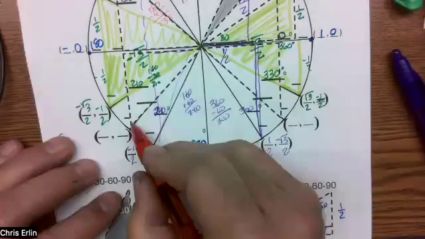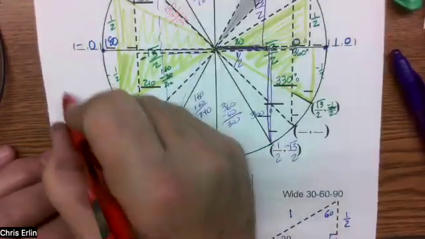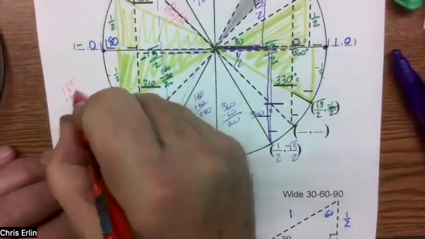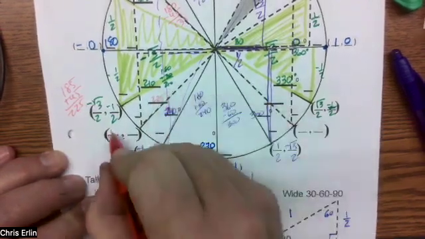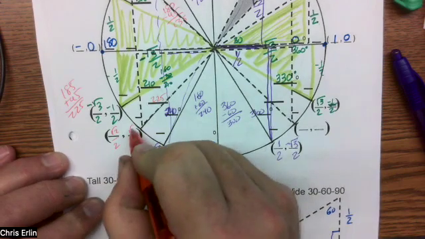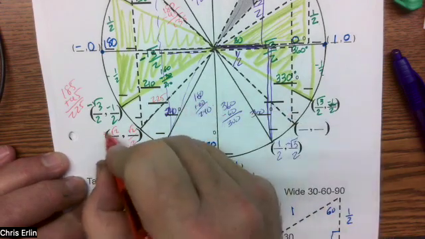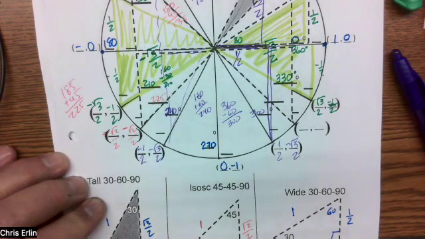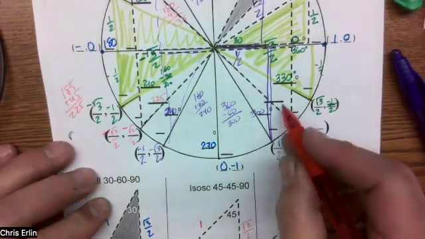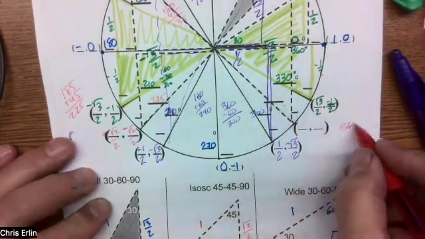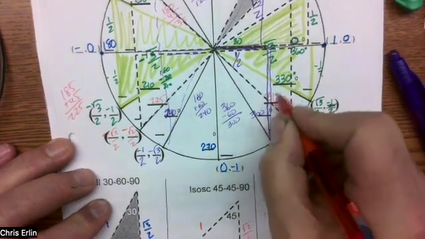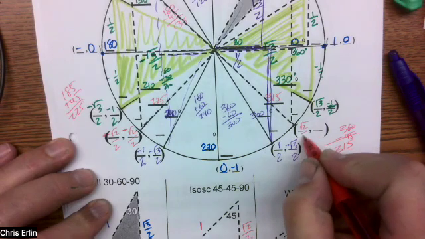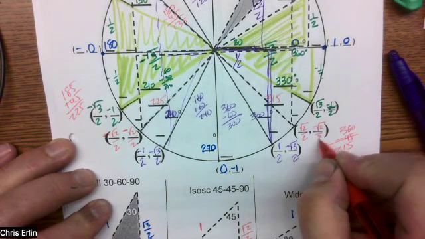And then we come down here. This is now 180 plus 45, which is 225 for our angle measure. Root 2 over 2, root 2 over 2. These, in this quadrant, they're both negative. Then we come over here and now we're at 360 minus 45, which is 315. We get root 2 over 2, negative root 2 over 2.